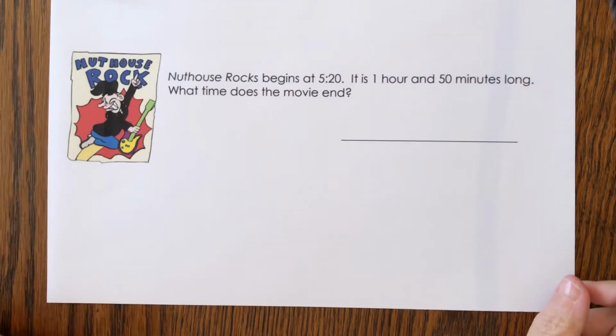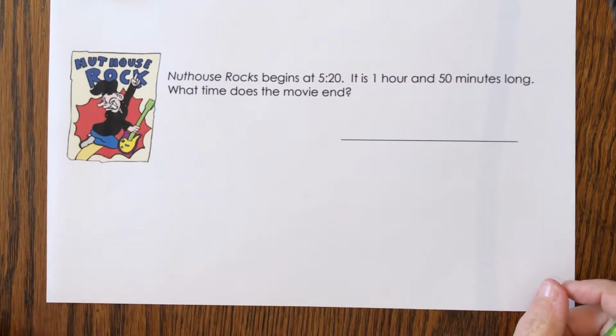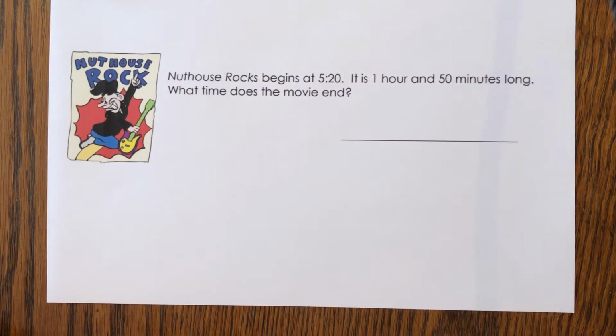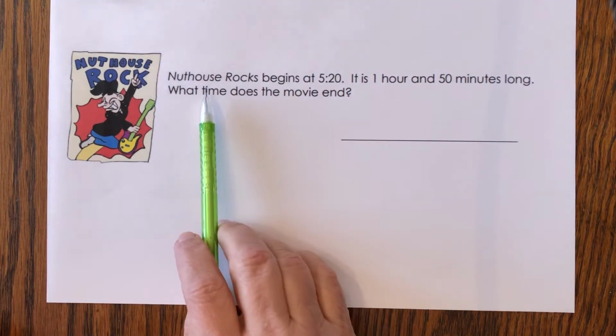Hello. We're talking about elapsed time again. So in this instance, we have the elapsed time. We have to figure out either the start time or the end time. All right, so this is a little bit different than the ones that we had done previously. Let's read about this situation.